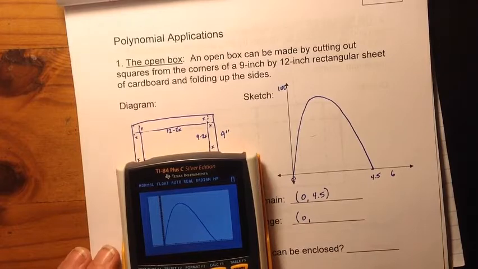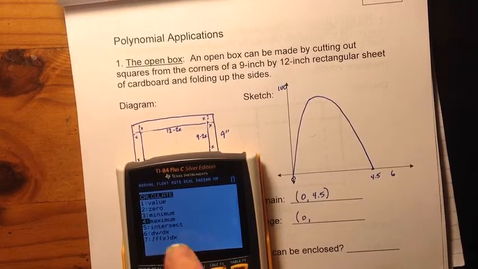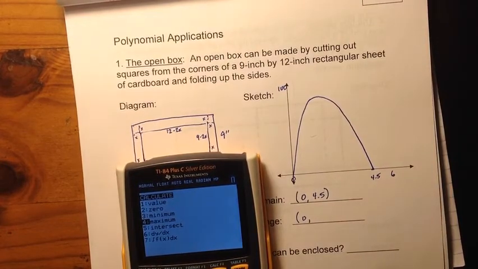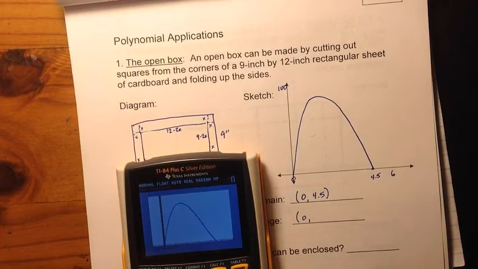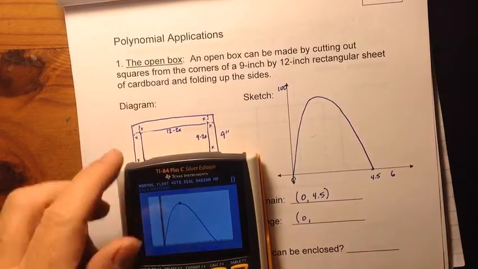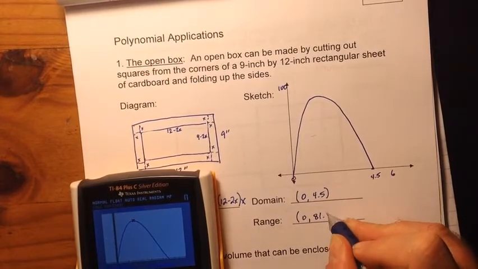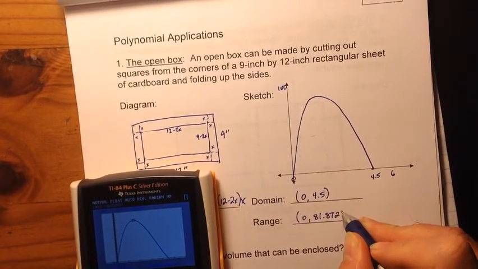All right, and so my range is going to be from 0 to, let's see what the top number is here. So second trace, I'm going to find my maximum. I'm going to go down to hit second trace number 4, but again, this is easier on the Desmos. I'm going to set my left bound and right bound here, so left of the maximum, and then to the right of the maximum, and I get a maximum value of 81.872. And that's going to be my range here.